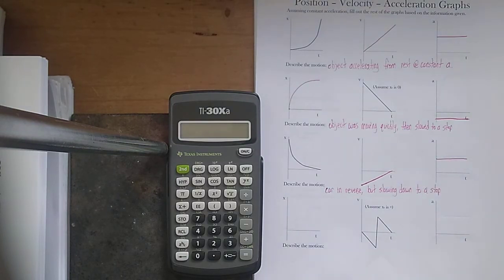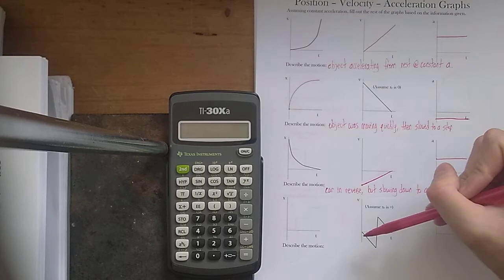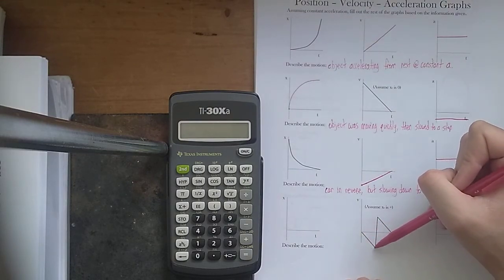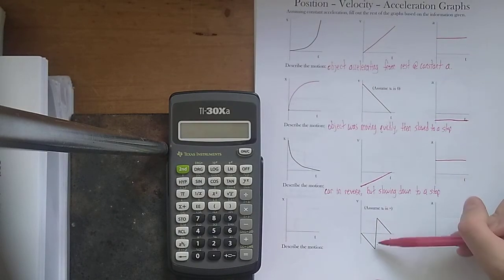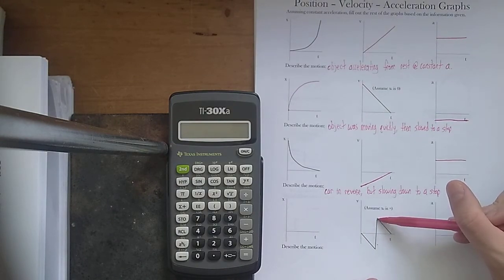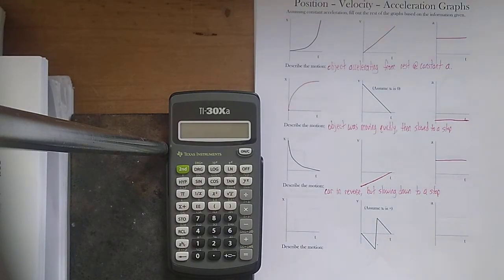Okay? Make sure you understand the idea that velocity and acceleration do not have to be in the exact same direction. All right, let's do our last one. We have a very funky looking graph here. We have a velocity that starts at 0, goes down towards negative infinity, then blasts up very quickly in a very short amount of time, and then decreases back to 0. So that's interesting. Again, we're going to do the acceleration first.